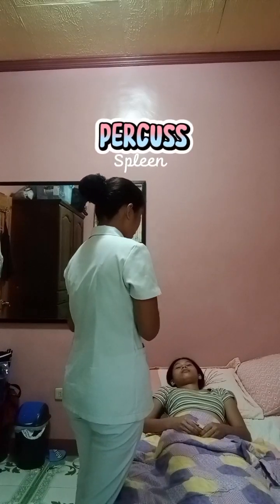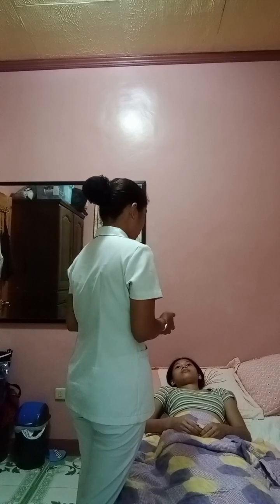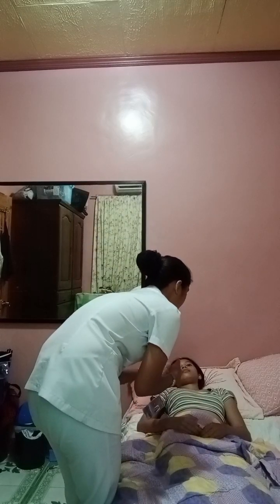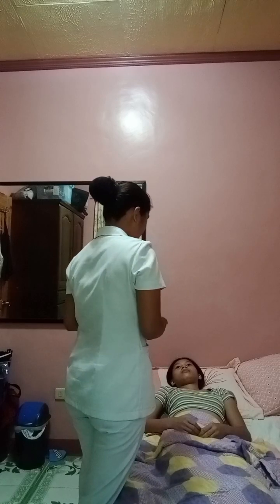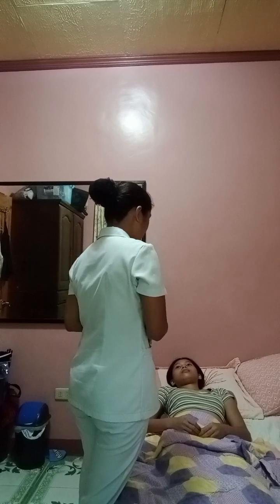Next, I'll be percussing this time for your spleen. So for percussing the spleen, I'll start from the posterior, at the left splenic line at your side. So I'll be moving downwards until I feel the change from lung resonance to splenic dullness. Alright? Okay, so another method of percussing the spleen is to start from the mid-axillary line. Alright, so when percussing your spleen, my observation indicates that there is no sign of enlargement of the spleen.